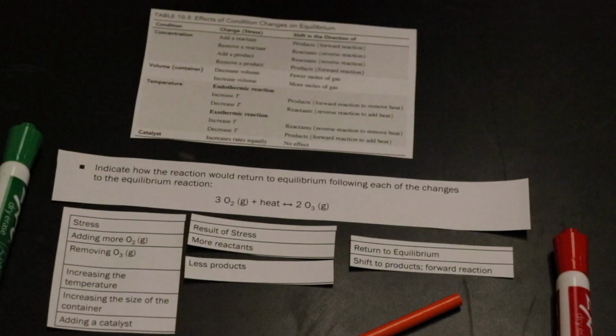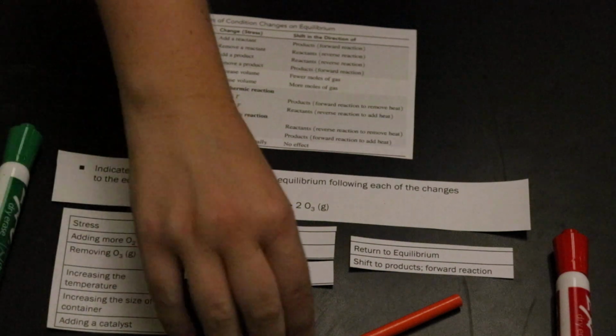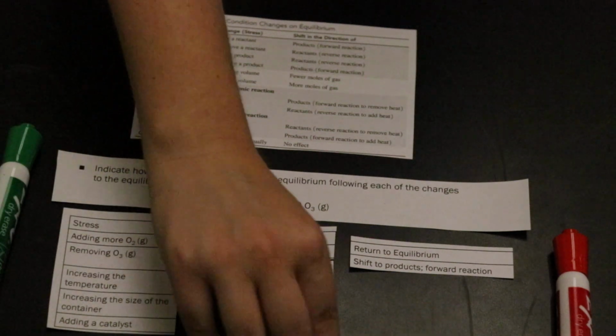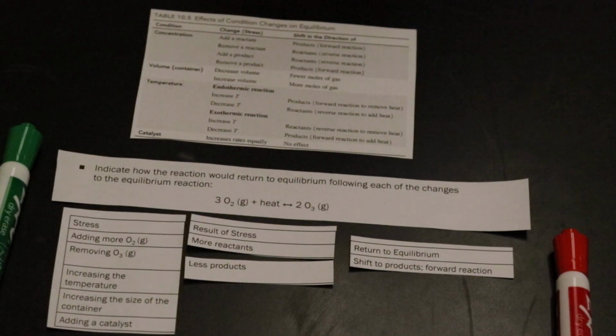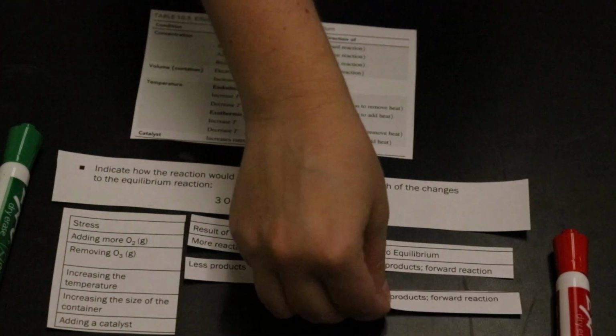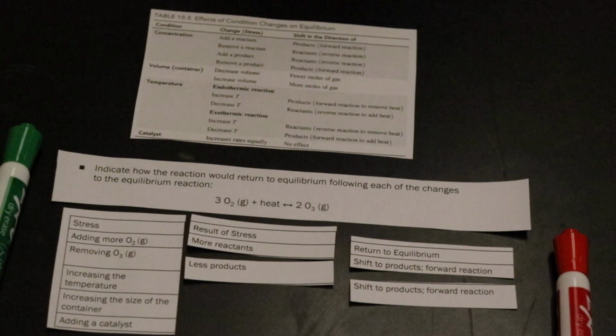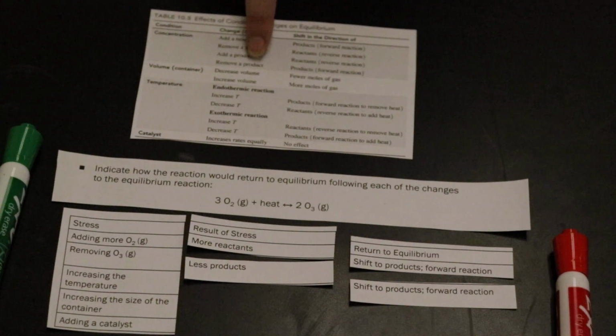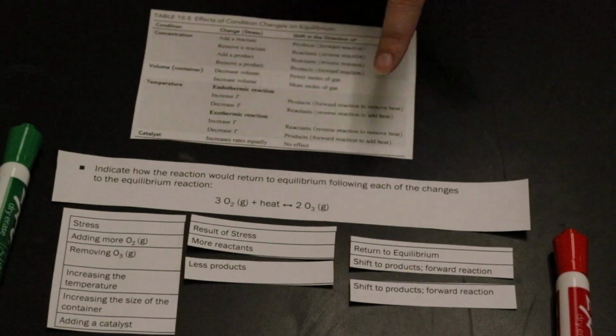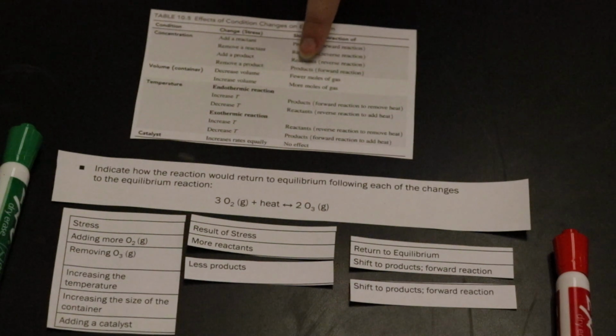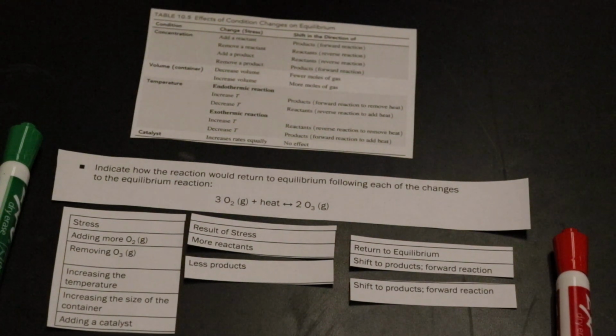Well, to get back to equilibrium, we have to make more products, or we have to shift back to our products. So to get back to equilibrium, we shift towards our products, or we shift in the forward direction. That's the exact same thing that our table tells us. If you remove a product, which we remove the ozone in this case, then the reaction is going to shift forward or towards the products.